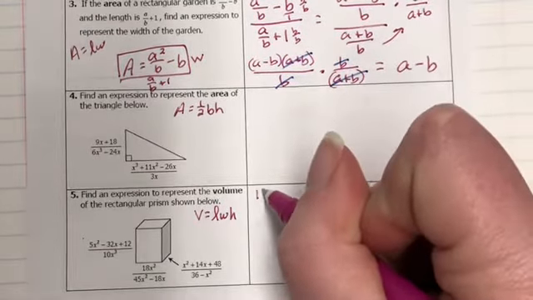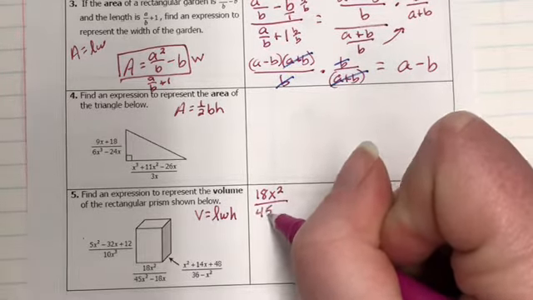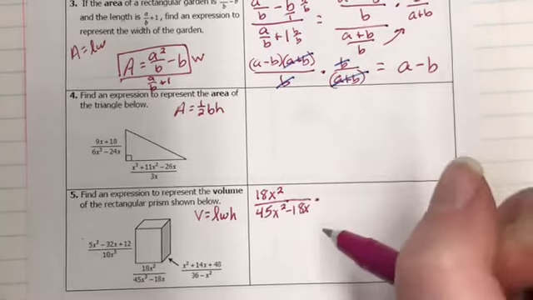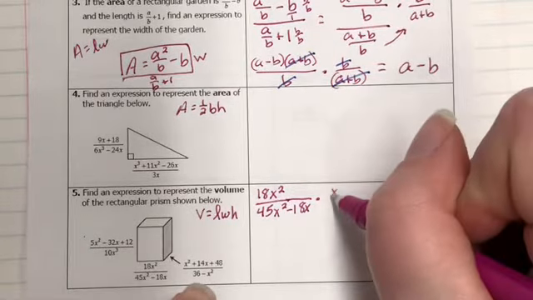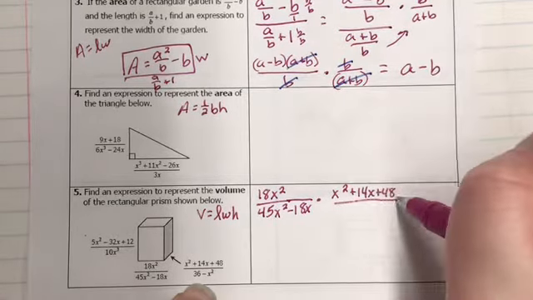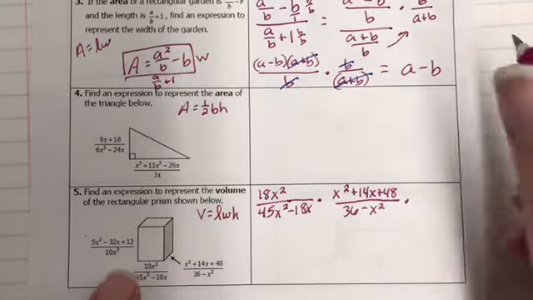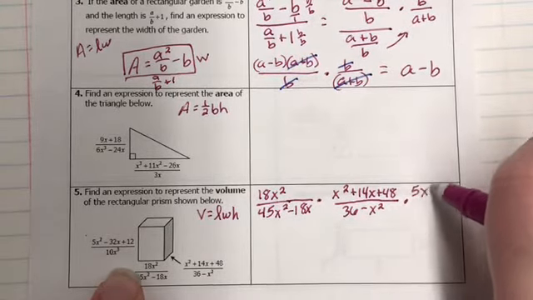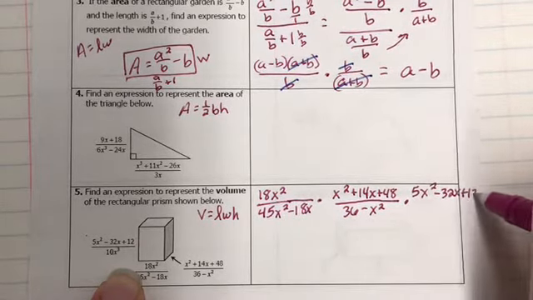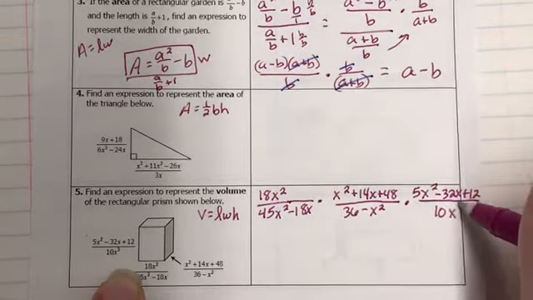So to do this problem, I'd have my 18x squared over 45x squared minus 18x times my width, which is x squared plus 14x plus 48 over 36 minus x squared times my height, which is 5x squared minus 32x plus 12 all over 10x cubed.